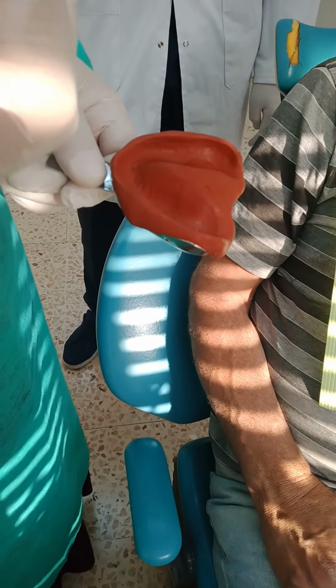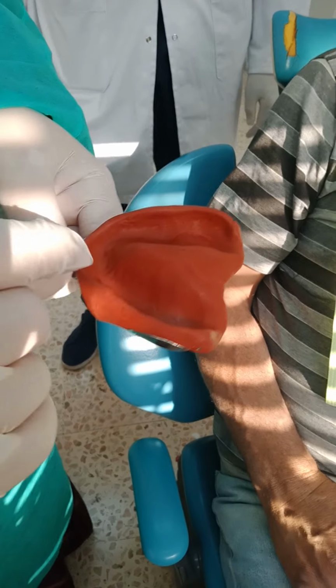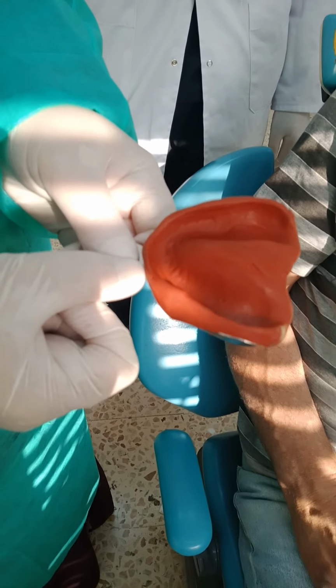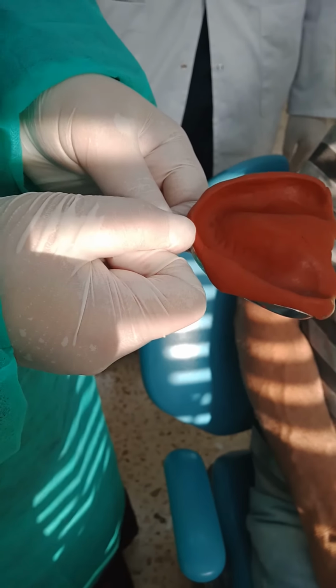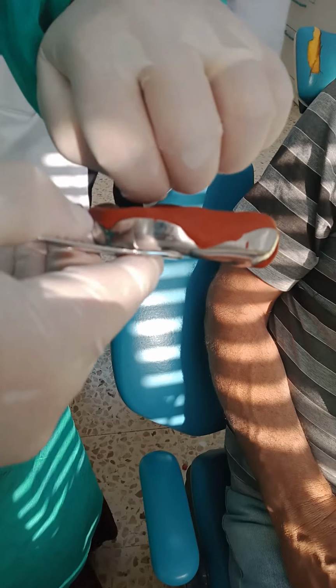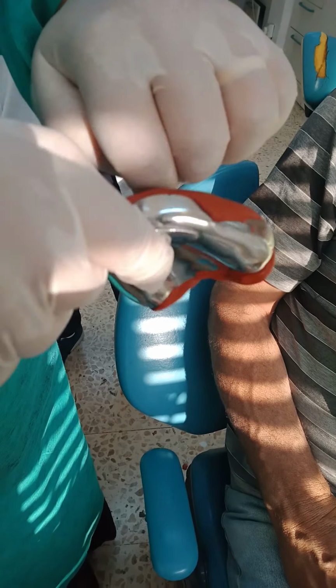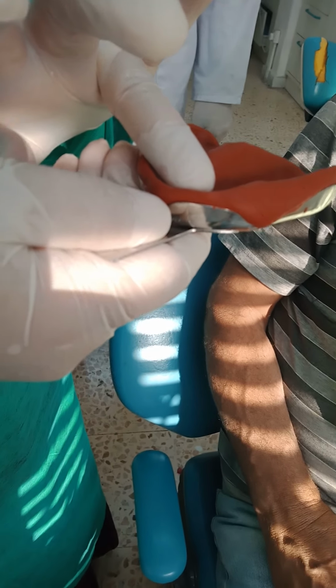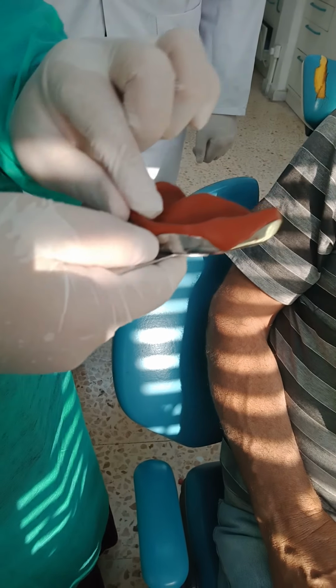First, I want to discuss why this happens, and second, how to treat it. Why did it happen? Because there is not sufficient material here. You see it's very thin. That means the tray, while entering, hit the ridge. The tray was too close to the ridge, so it hit before entering around. This hit will drag the material away and also will not take the sulcus correctly.